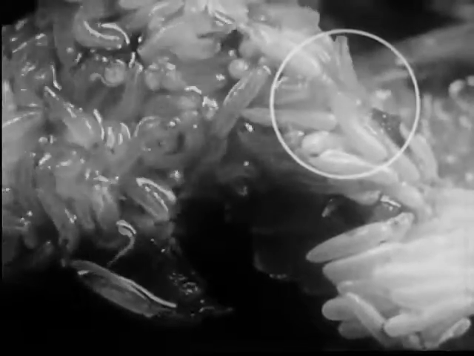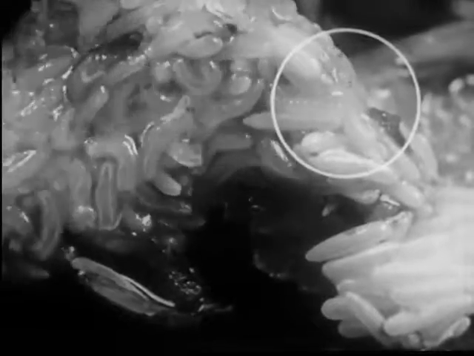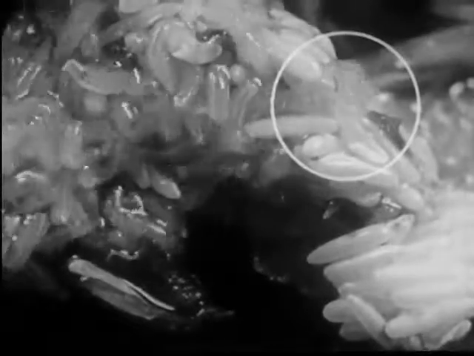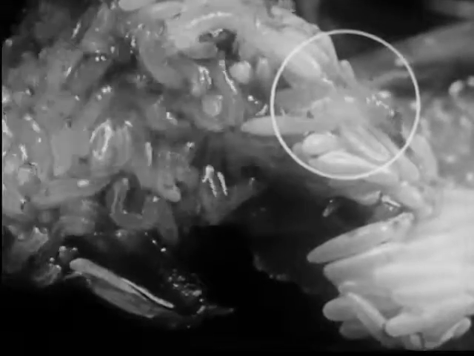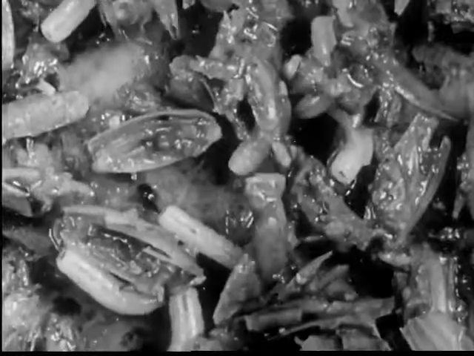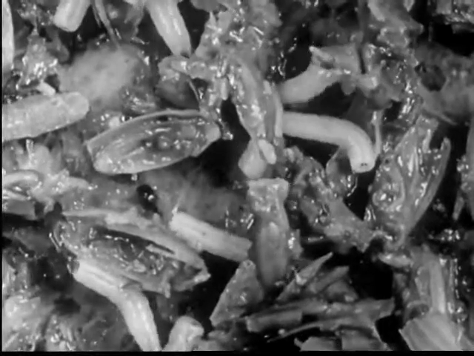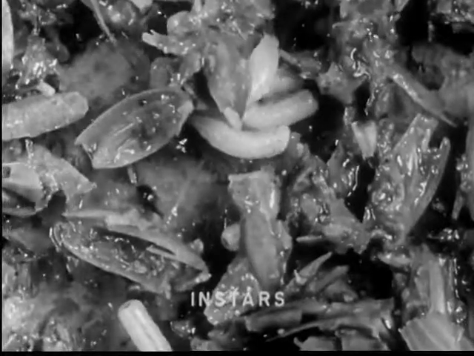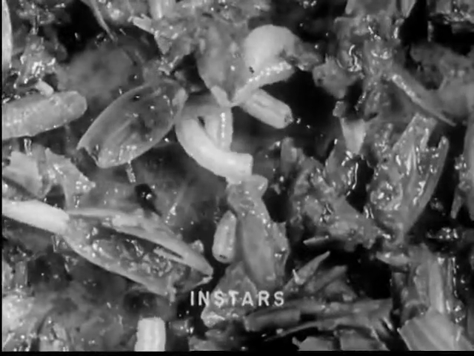A slit appears in one end of the egg, and the tiny white legless larva or maggot wriggles out of the egg case. The maggots immediately commence feeding on the decaying food matter in which they find themselves. Within an average of 5 to 14 days in temperate zones, they will be full-grown larvae. While they are growing, they go through 3 distinct larval stages called instars.